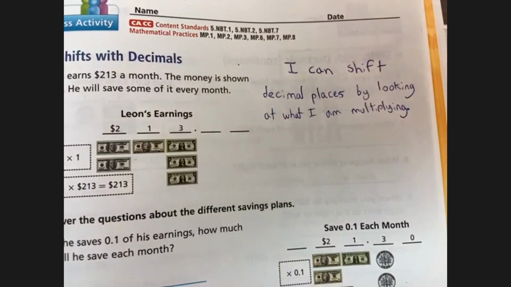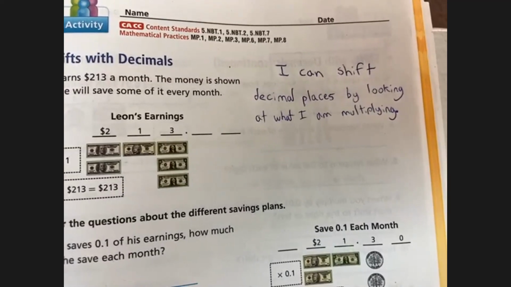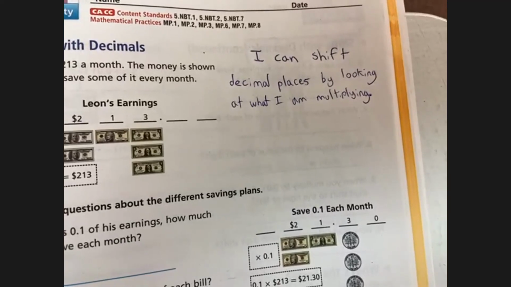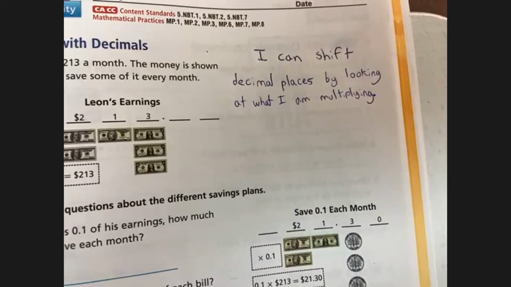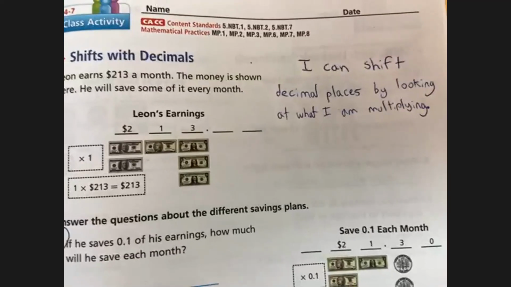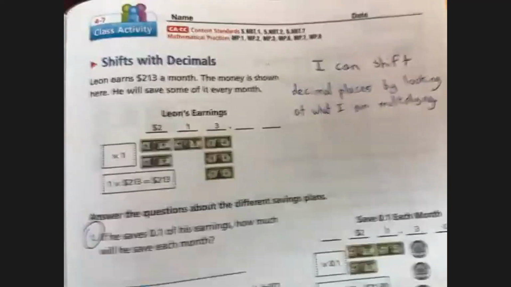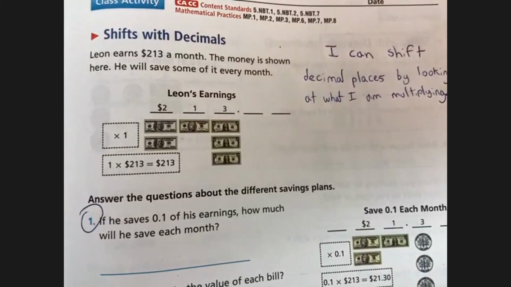Okay, so we kind of talked about this one earlier. We can shift decimal places by looking at what I am multiplying. And then let's look at this first example. Okay, we have Leon. He's earning $213 a month.